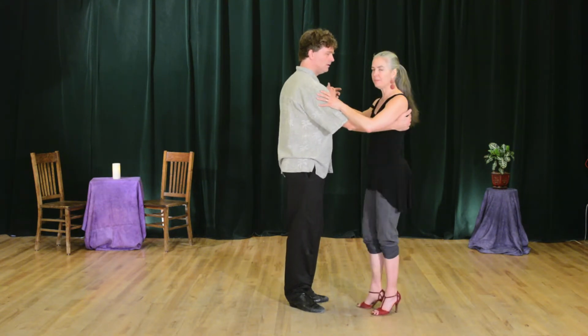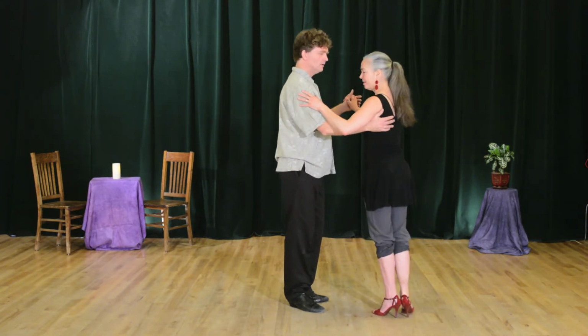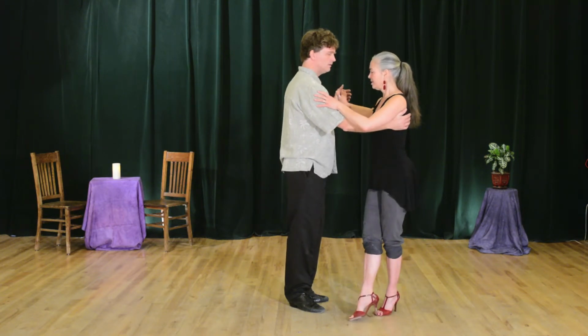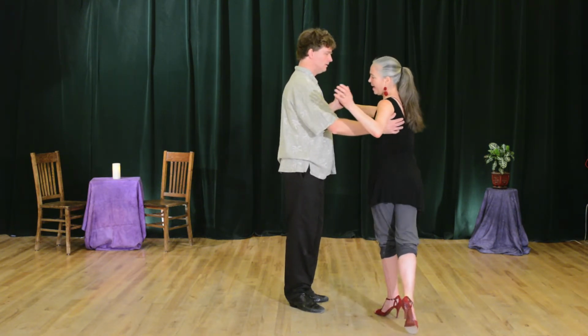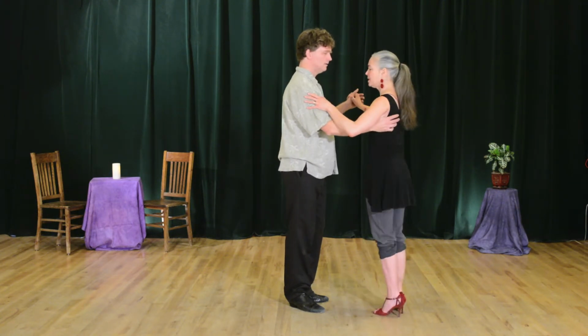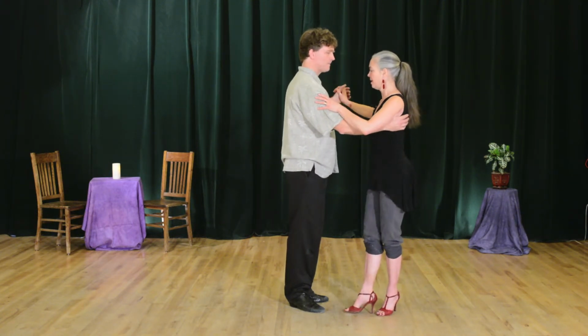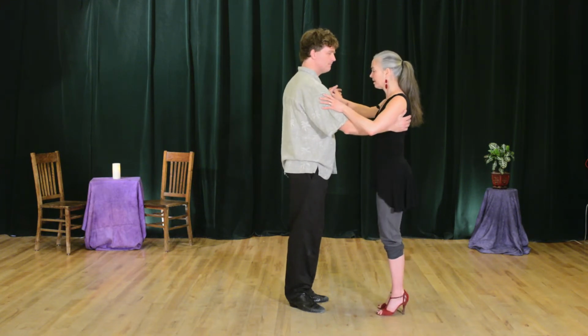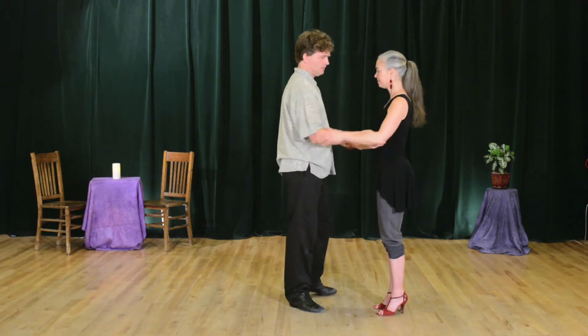I'm really keeping my toe on the floor. I call it keeping your toe in the sand. So I don't want to be way out here when he invites me to be back. It's just a little tiny amplification, really connected to the invitation that Patrick is offering. So from this, we're going to take it into a step.